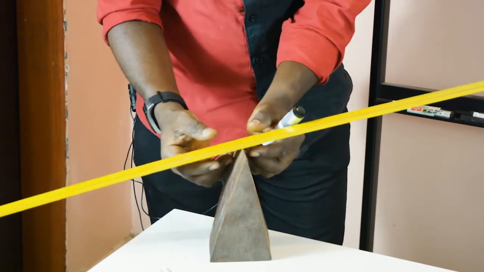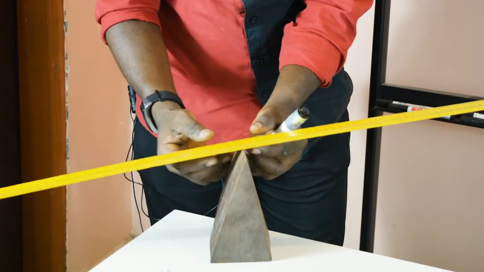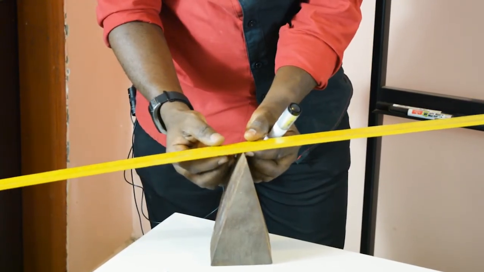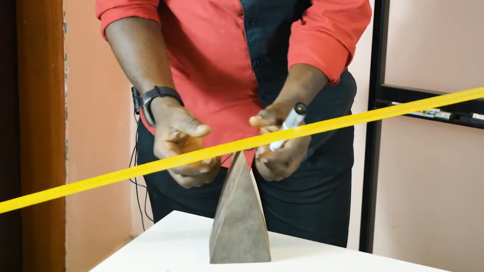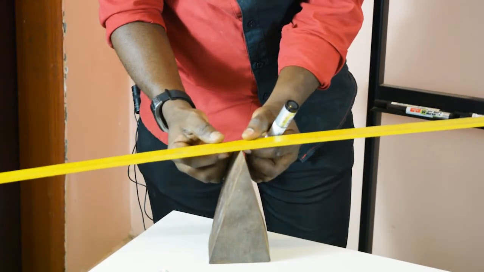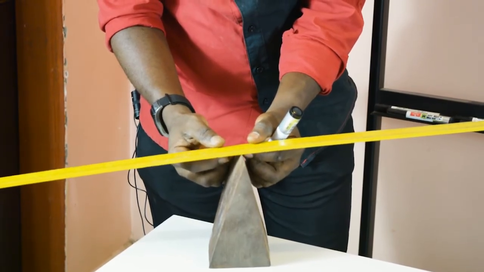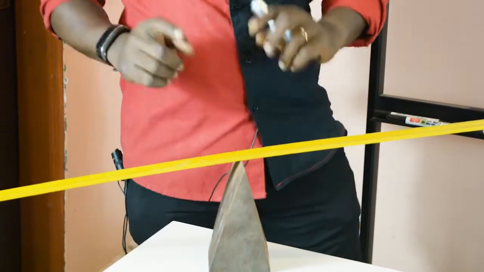So it's balanced there. Yes, let's assume it's already balanced at 50. Yeah, so now it's still at 50.